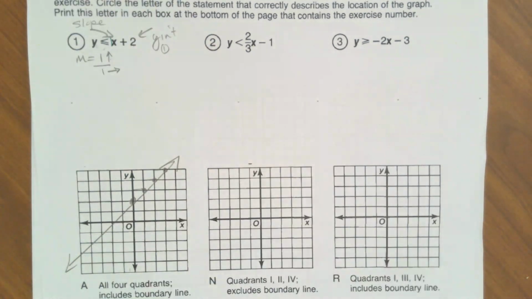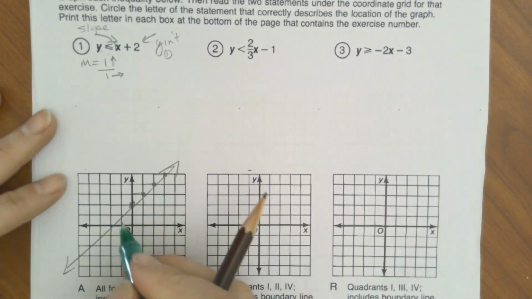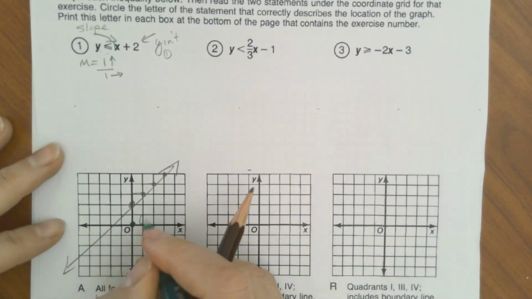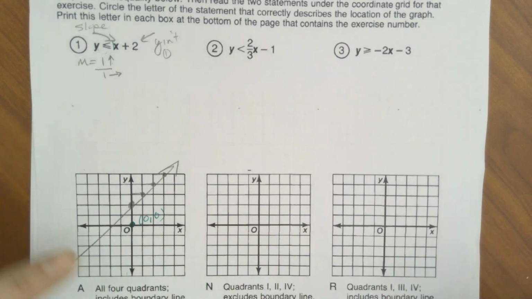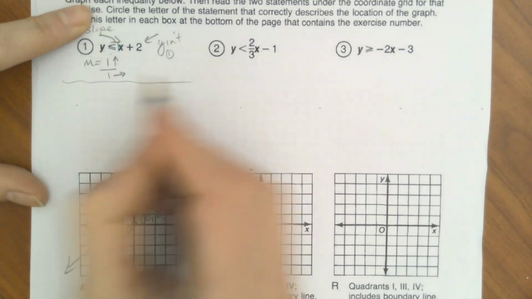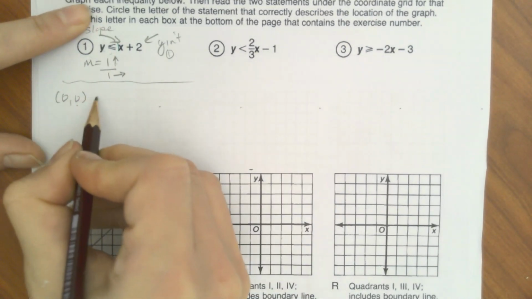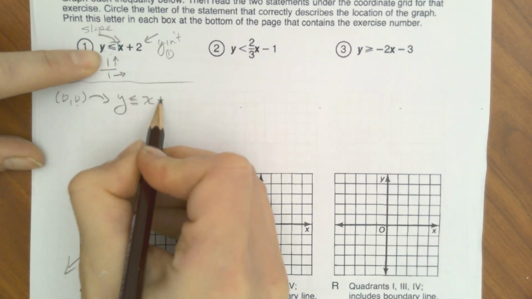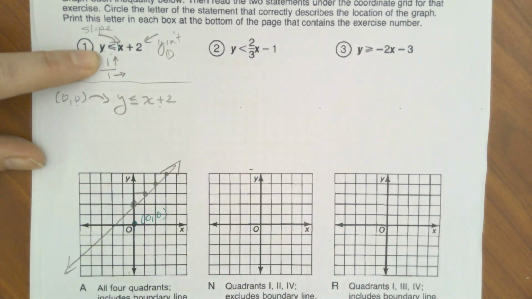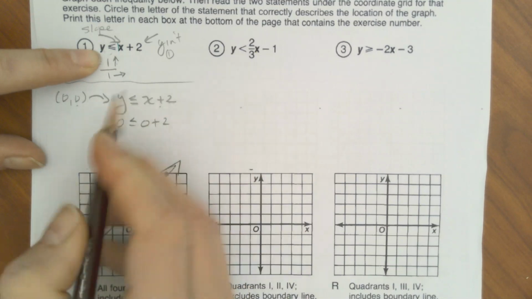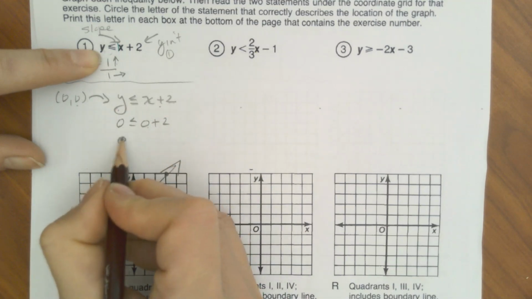Now we have to decide what side to color. So I pick the easiest point possible that's not on the boundary line. I'm going to pick 0, 0. I'm going to substitute this 0, 0 into the inequality. And we're going to check to see if it's true or false. So 0, 0. The y is 0, the x is 0.